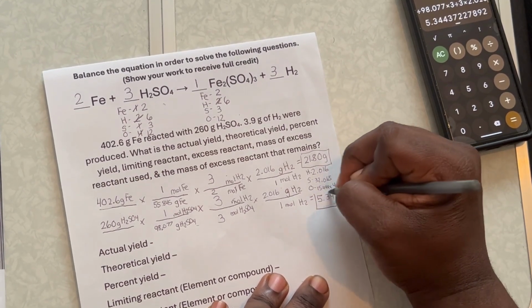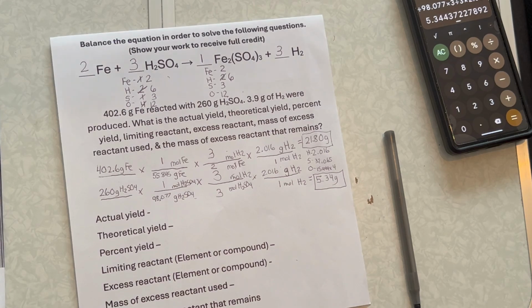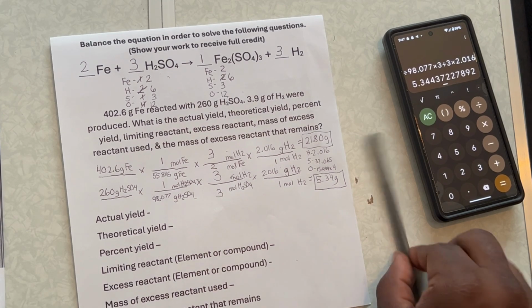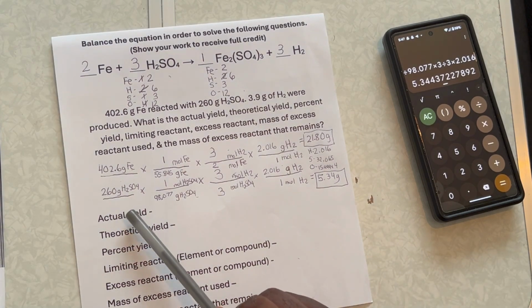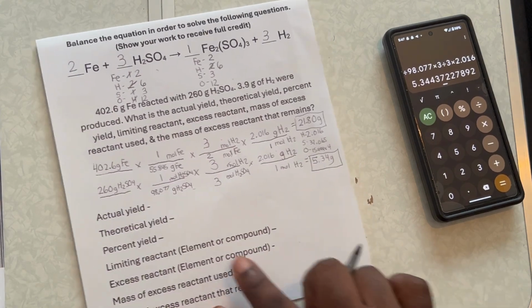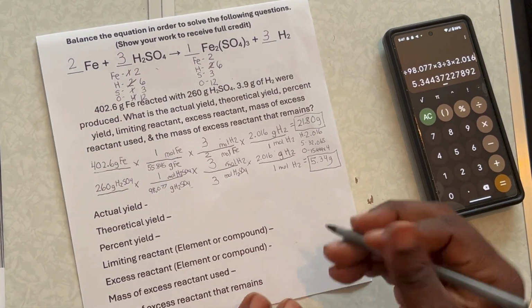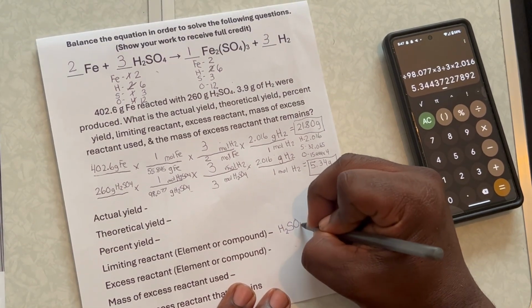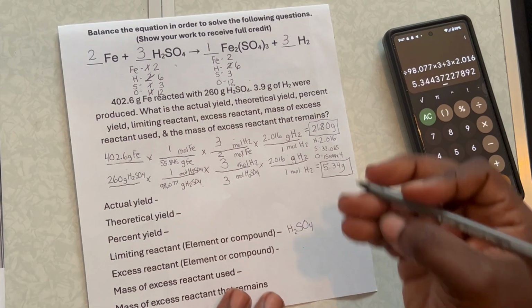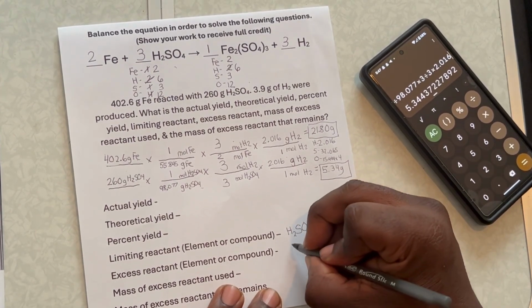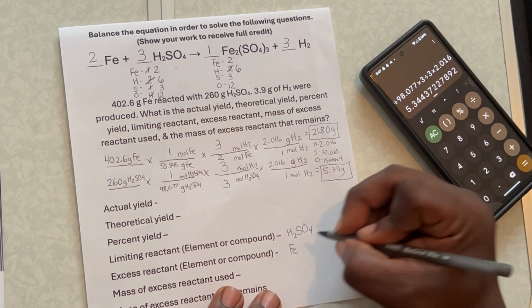Again, whichever one is the smaller one is your limiting reagent. So 21 and 5, the 5 is smaller. So the sulfuric acid is our limiting reagent, limiting reactant. When it says limiting reactant, element or compound, I would write H2SO4. Excess reactant or compound, I would write iron. So the iron was my excess.